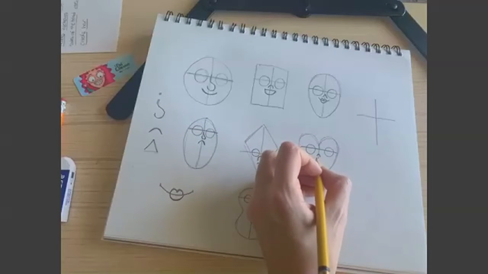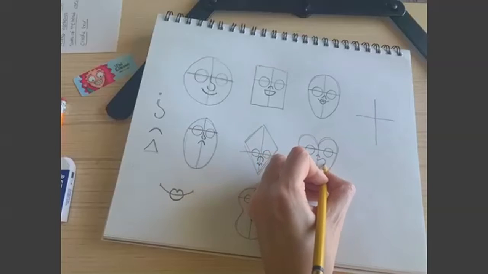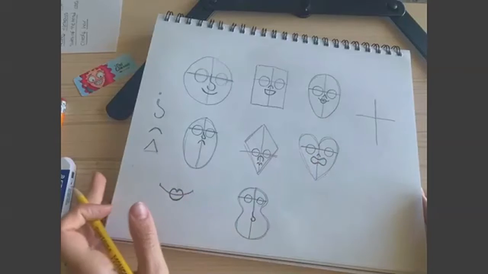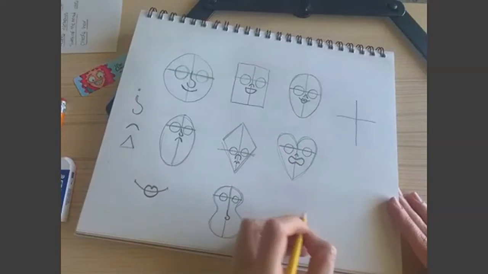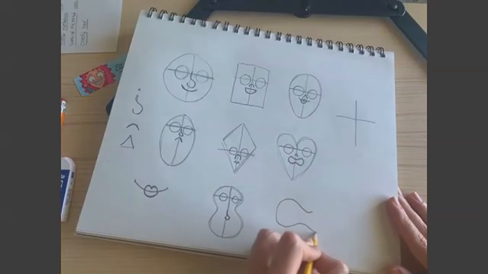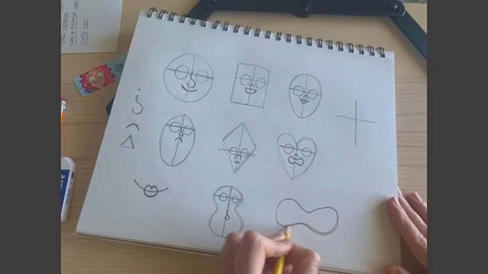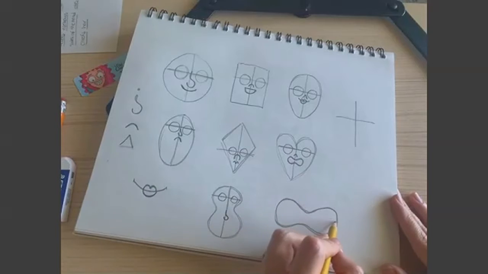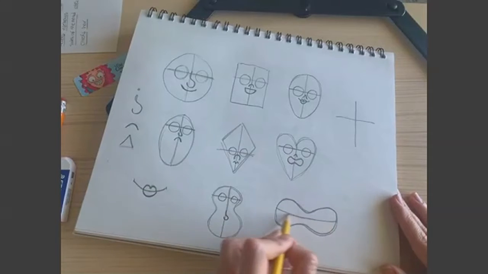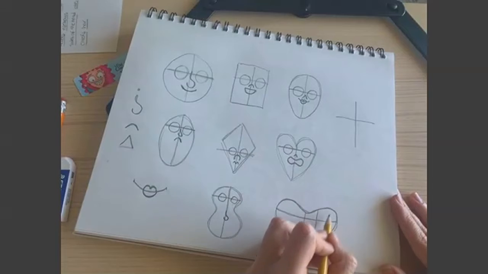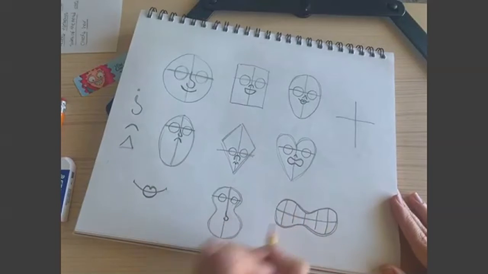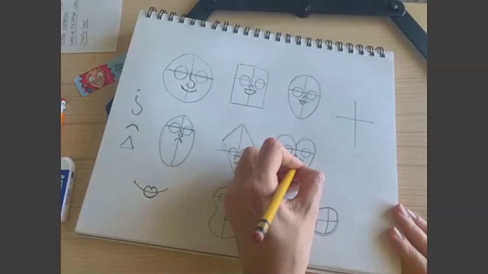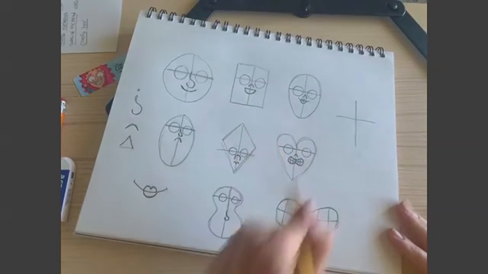Let's try an angry one. So this one would be like this. Almost like a peanut. You could also add some teeth. So like a horizontal line and then lots of vertical lines. So you see how different they look before and they look now?